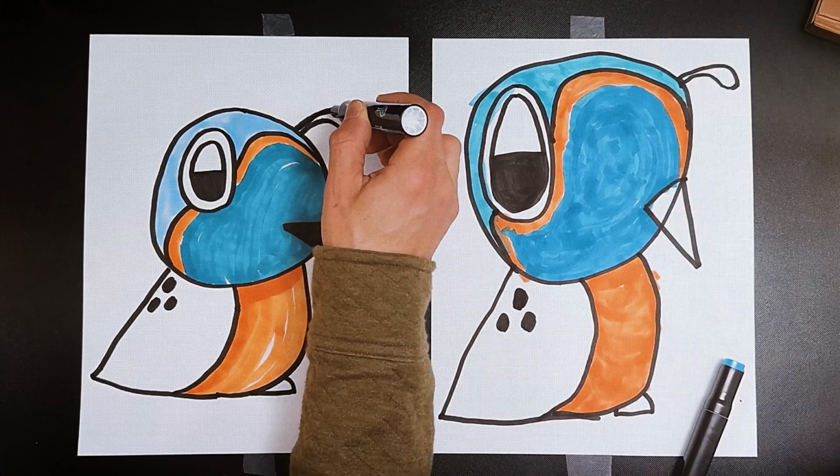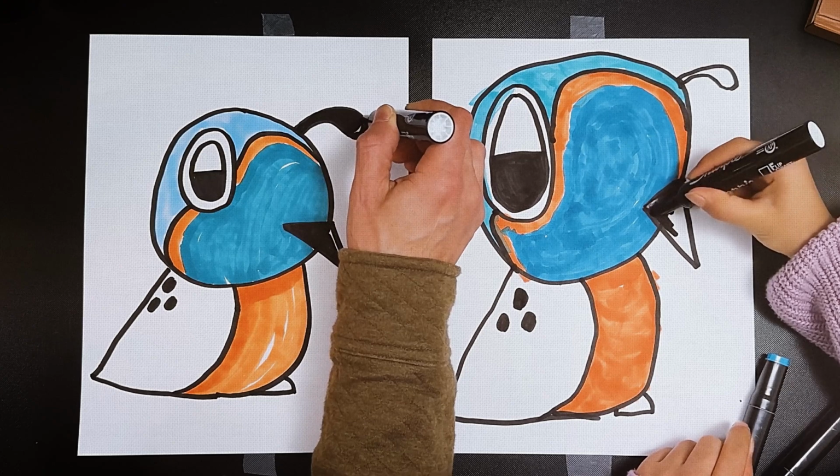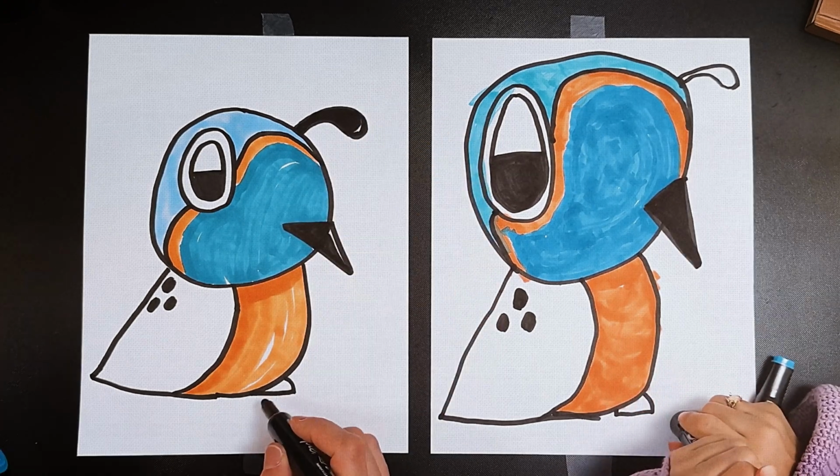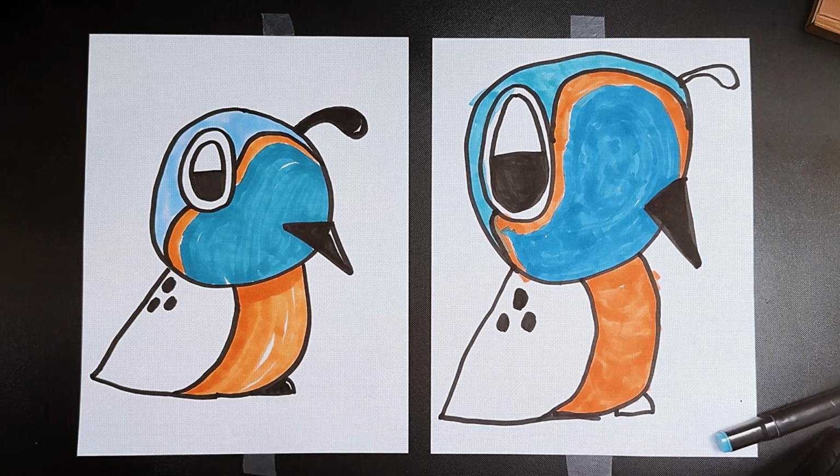So I'm going to color this little ThingyDingy black. And I'm going to leave a little shine right at the end. And for his foot, I'm going to color black as well. And I'm going to leave a little shine at the very tip.